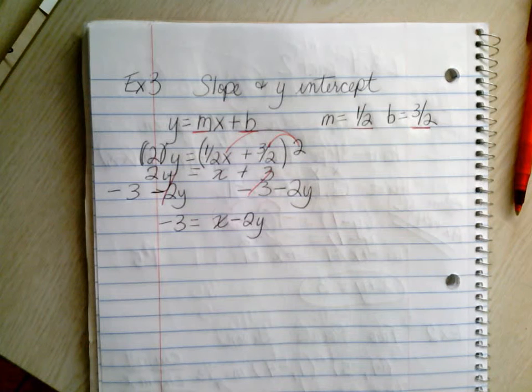Example 4 is going to take a little time, so we're going to stop right here and pause, and I'm going to start again.